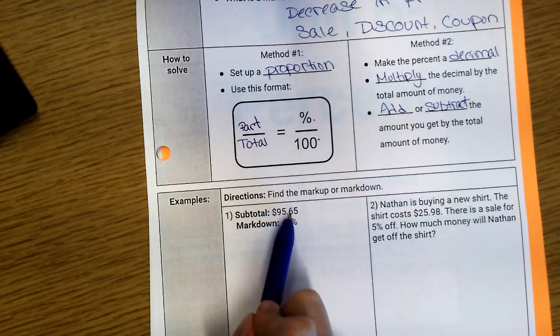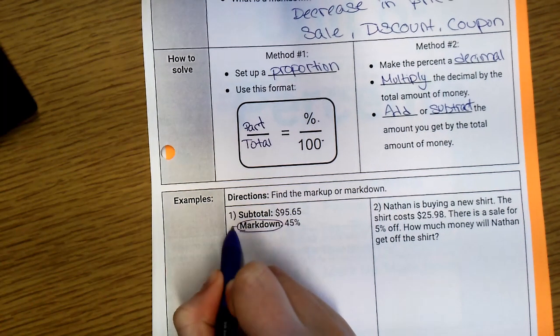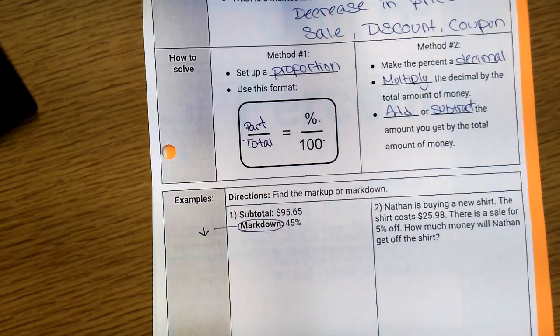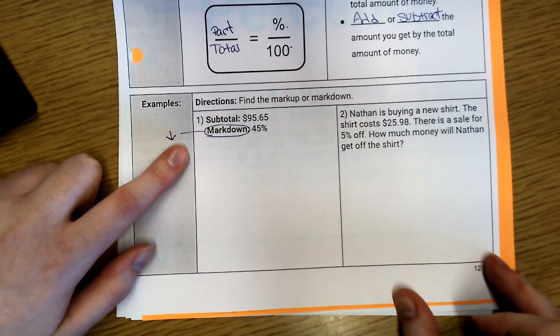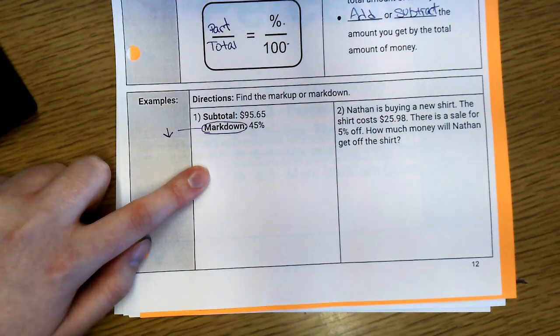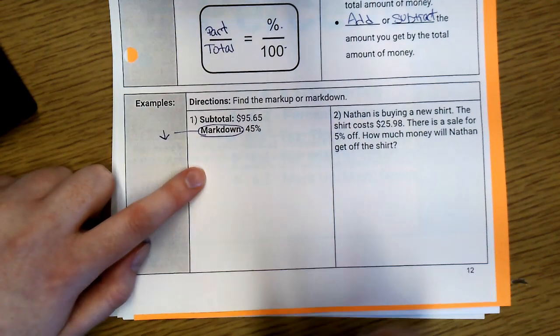So first thing we have to do, we have to look at this and see, okay, this is a markdown. That means we are going to decrease our price. So we have to remember that. So I'm going to show you the way we've been doing it with our method 2 first, and I'll also show you method 1 on the next question.